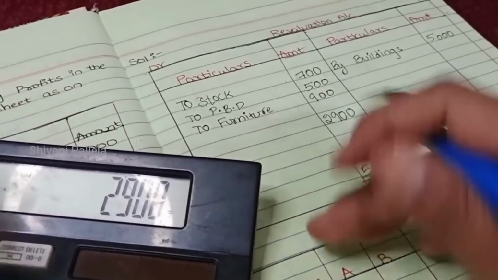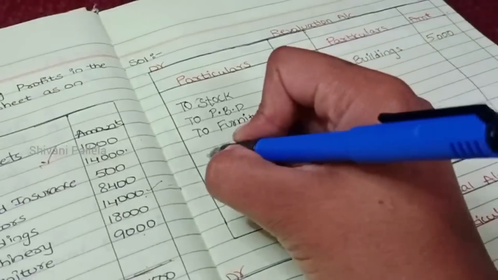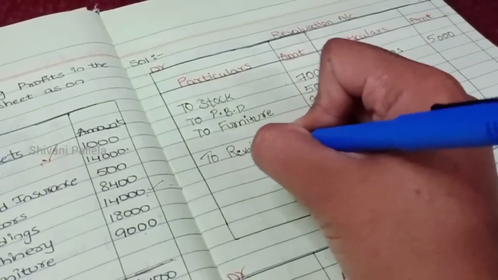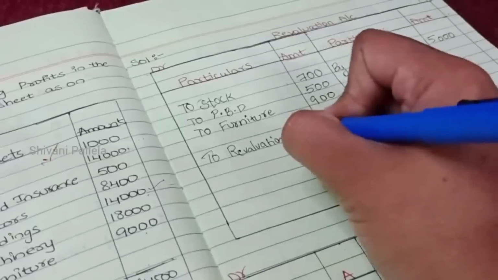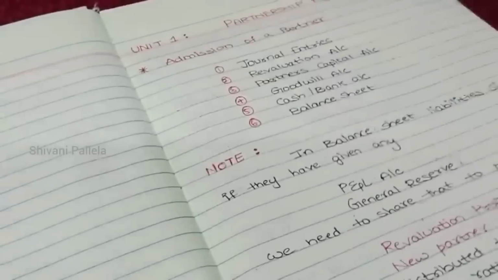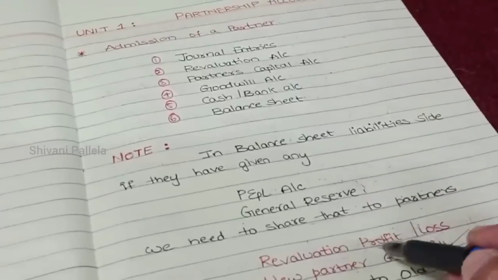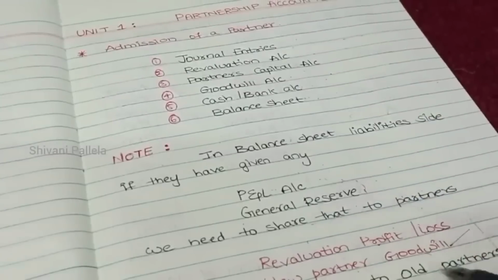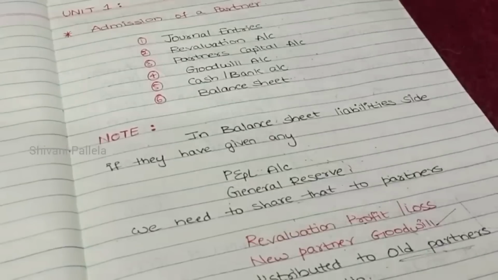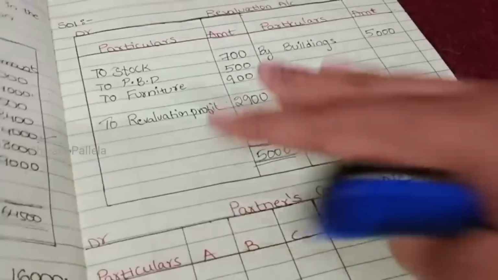So what we need to call this is revaluation profit. ప్రాఫిట్, దీన్ని మనం ఏమంటాము? రీవాల్యుయేషన్ ప్రాఫిట్ అని అంటాము. ఇక్కడ చూసాం కదండి, రీవాల్యుయేషన్ ప్రాఫిట్ ఆర్ లాస్ we need to distribute to old partners in their old ratio, which comes in partners capital account. So no need to worry here.